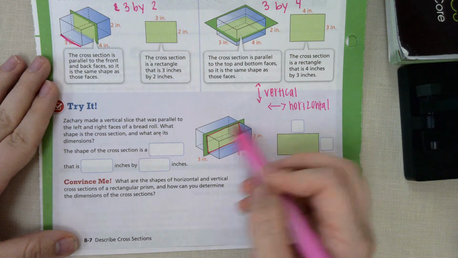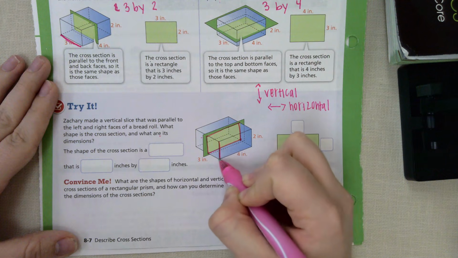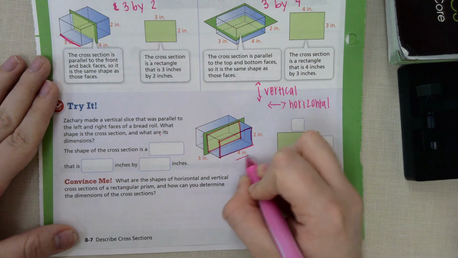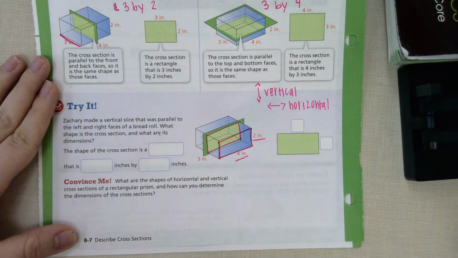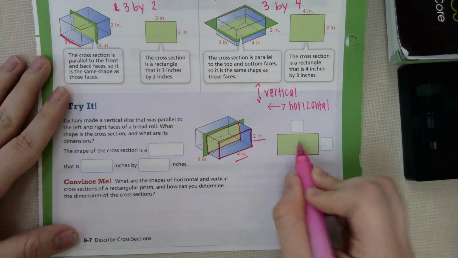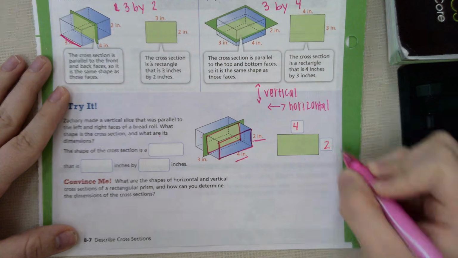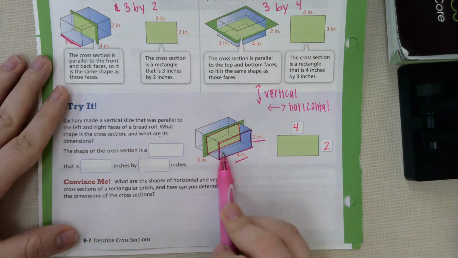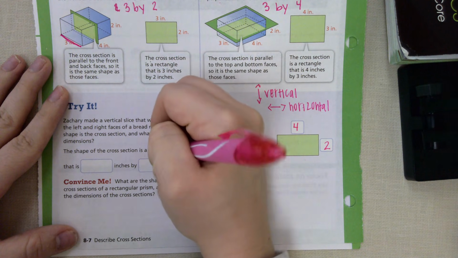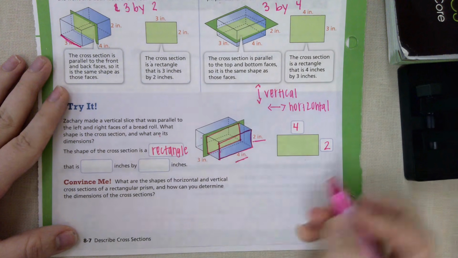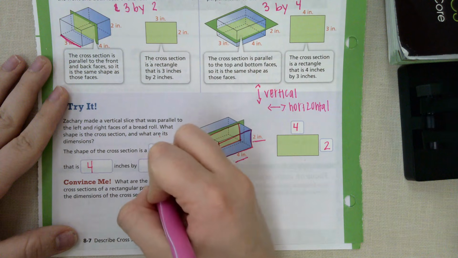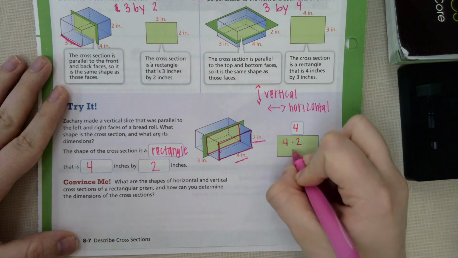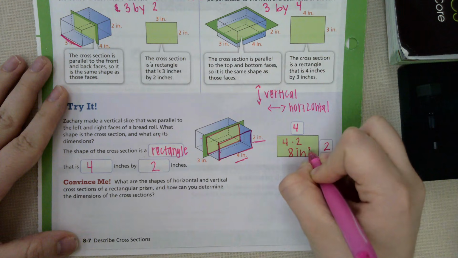I know that his cut is going this way, so I can look at my face right here and I can figure out my dimensions there. I see that my base is 4 and my height is 2. So my base was 4 and my height was 2. So the shape of the cross section is, well, my face was a rectangle, so I know my cross section has to be a rectangle, and the dimensions are 4 inches by 2 inches. And if we want to go one step further, the area is 4 times 2, or 8 inches squared.